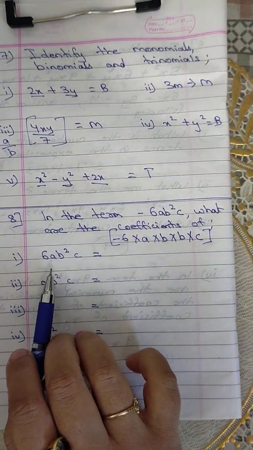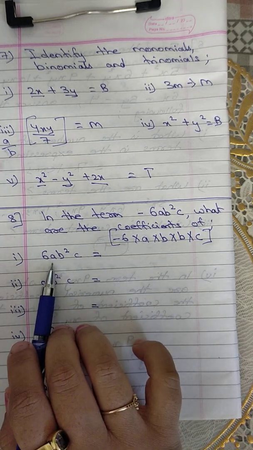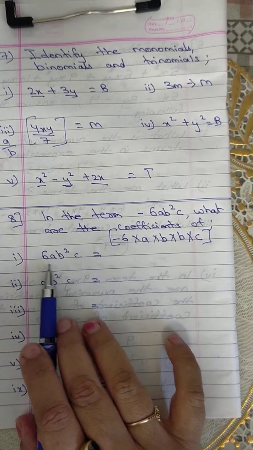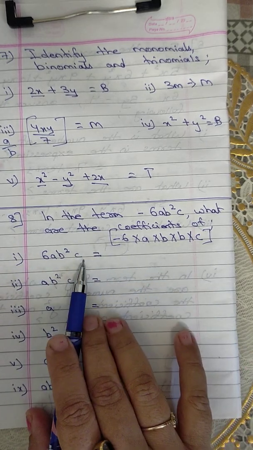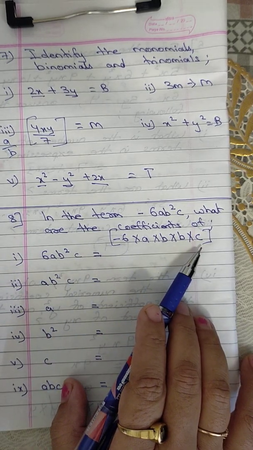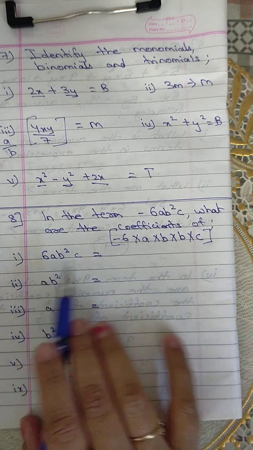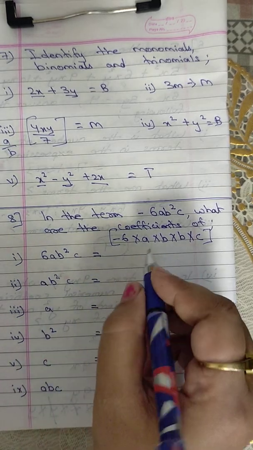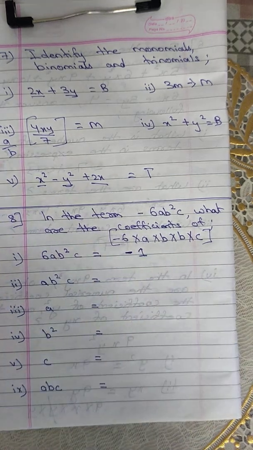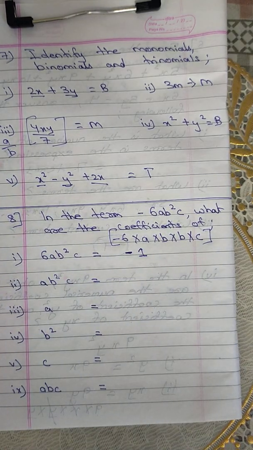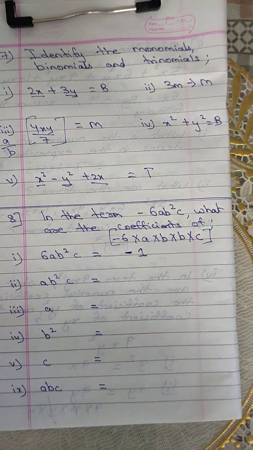Now first question. Let's see which terms are missing from this. Do we have 6? Yes. Do we have a? Yes. Do we have 2b? Yes. Do we have c? Yes. So what is missing? Nothing. Yes. Here one thing is missing and the thing is minus 1. Because nothing is missing means 1 is missing. Okay. So our answer is minus 1.